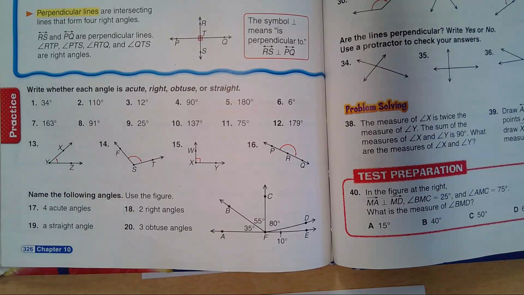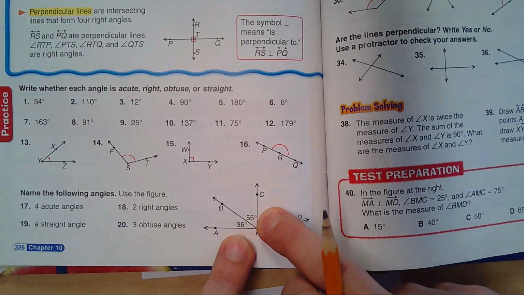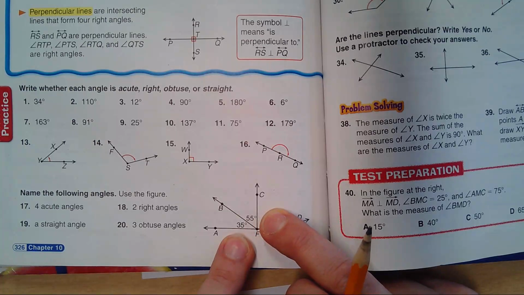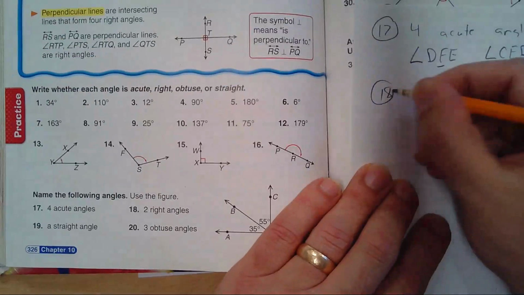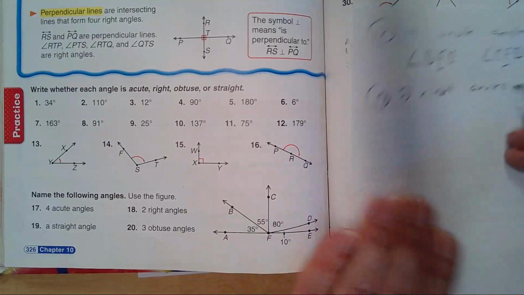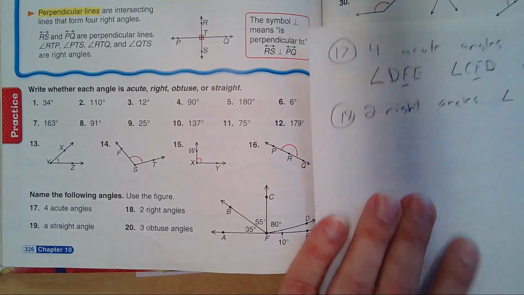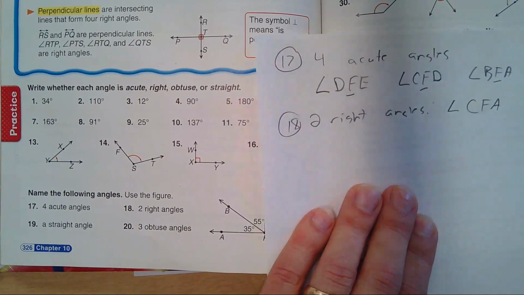Instead, you should go back to what you know, that a right angle is a 90-degree angle. The sum of these two angles forms a 90-degree angle. So if I said two right angles, I would say angle AFC or CFA, whatever you want there, they're both one and the same.